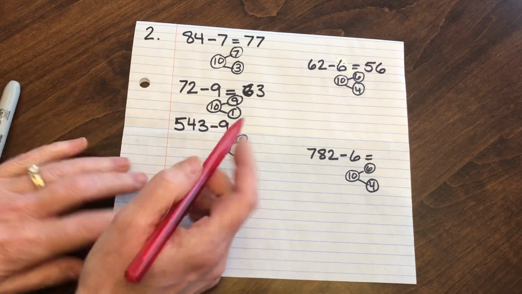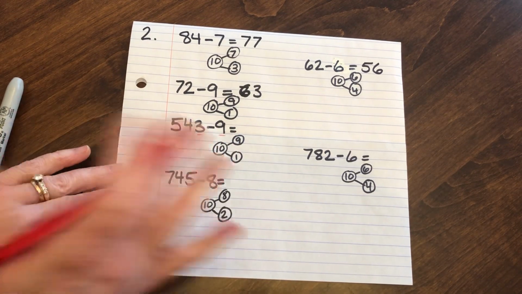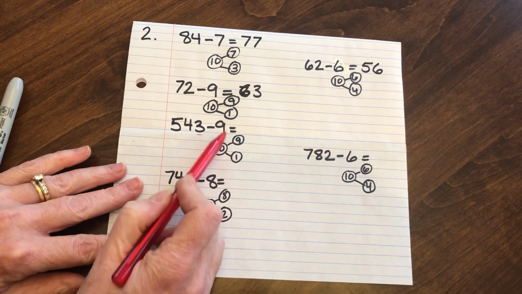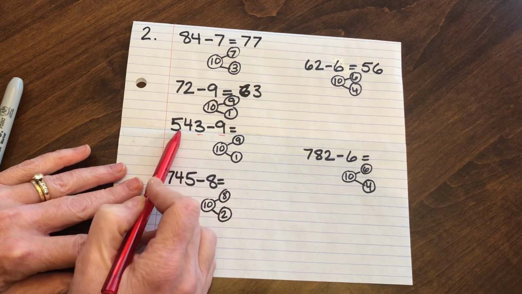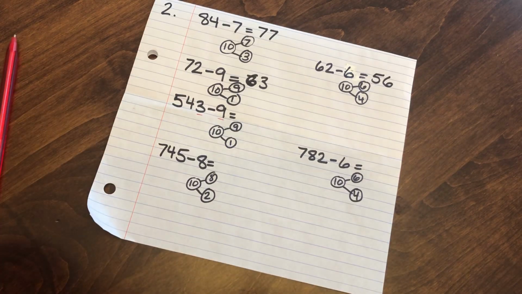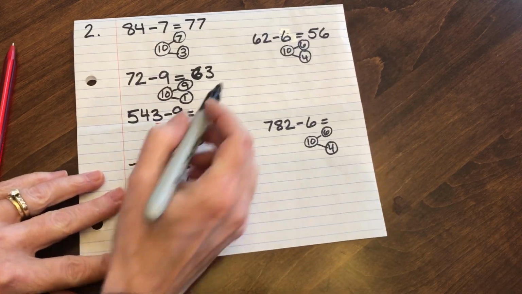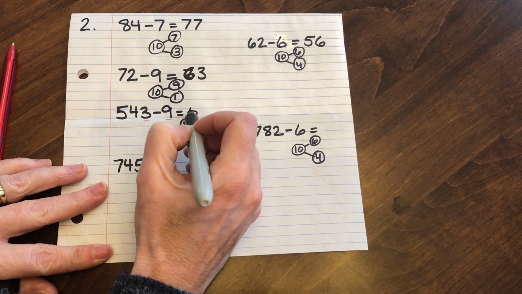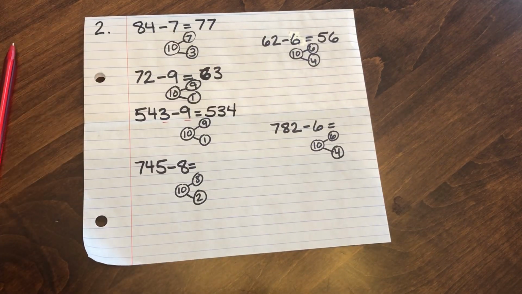First, we check to see if we can just do it simply. 3 minus 9. Can we do that? Nope. So we're going to go to the nearest 10. To make 10, we end up with a 9 and a 1. So we take our 10 out. 543 minus 10 would be 533. Plus 1 would be what? 534. I hope that's what you wrote down.